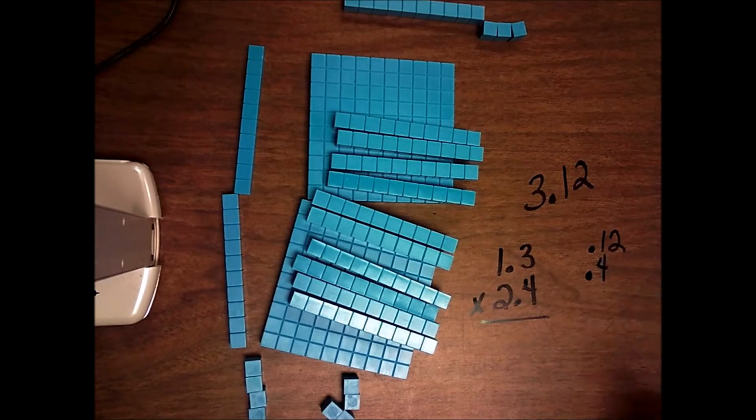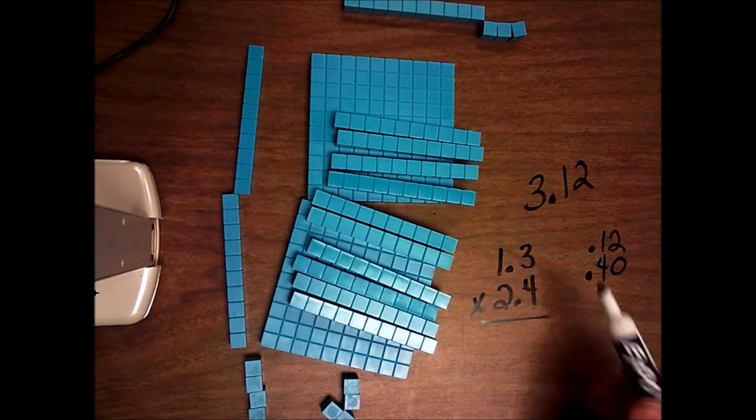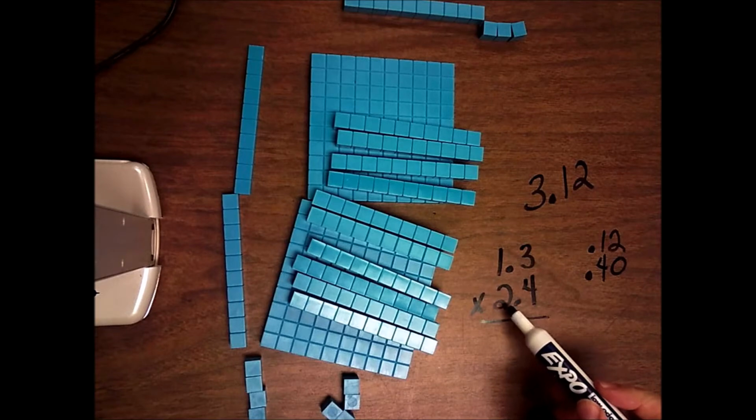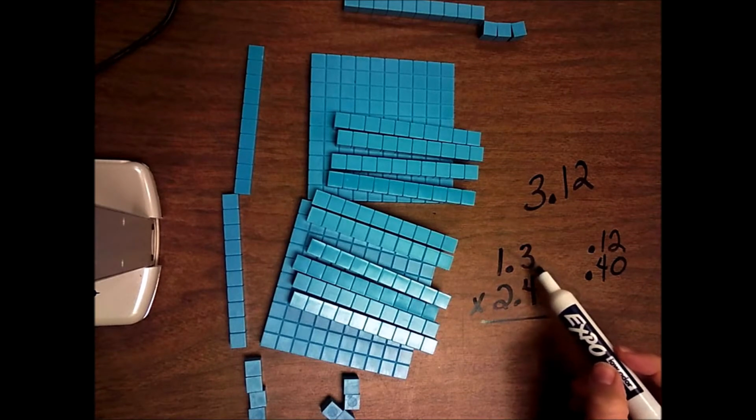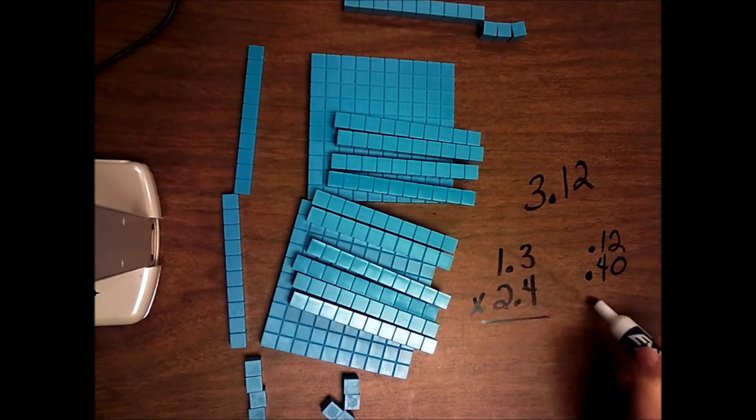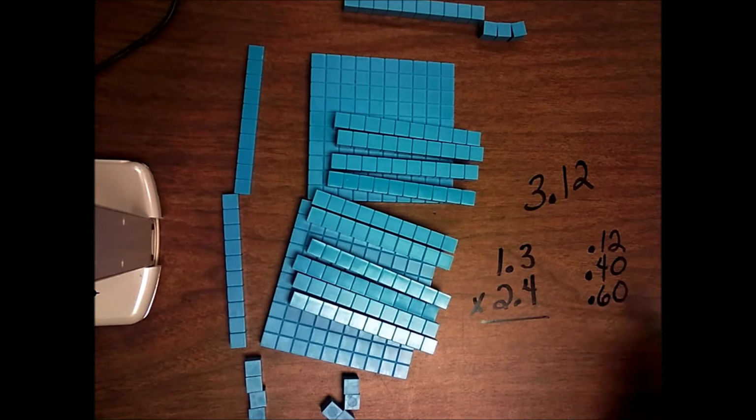Notice I'm lining up my decimal there. 4 tenths is the same thing as 40 hundredths. You can make that connection, all right? And then 2 wholes times 3 tenths is 6 tenths, or 60 hundredths.